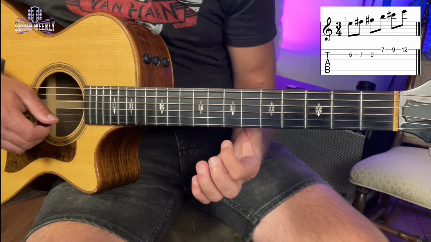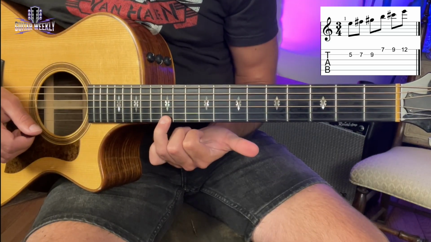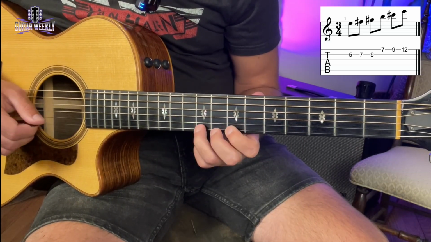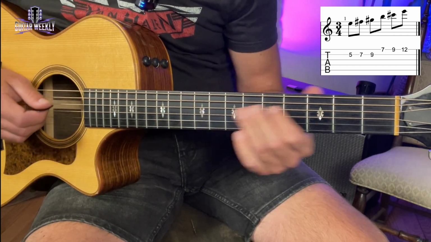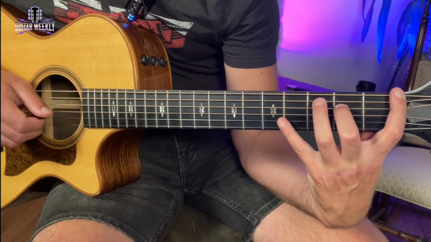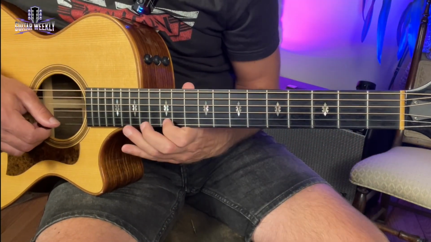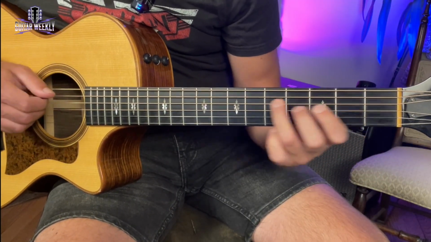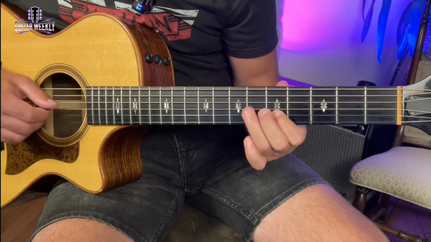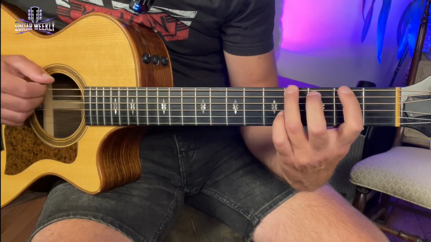We don't have the E here on the next string, so we just slide up to the 12th fret and end at the E there, right? So we get, okay. So if I do the whole thing now, I get from this E to this E to this E, and then to the 12th fret, just like that. And always bring it back down.